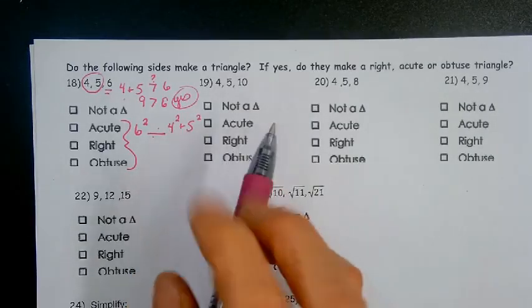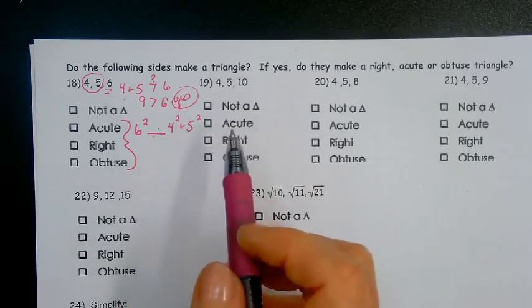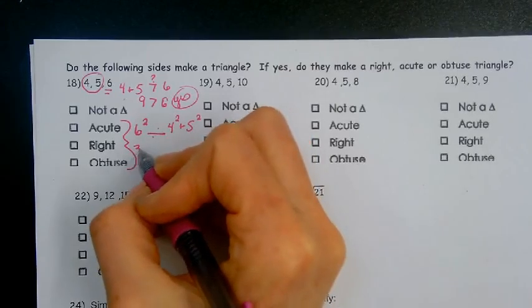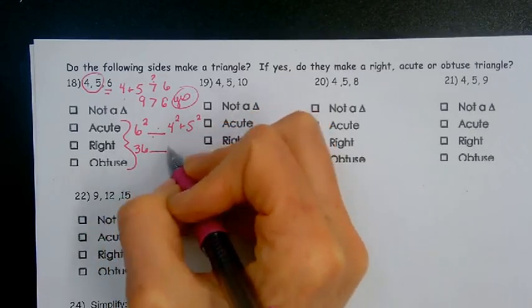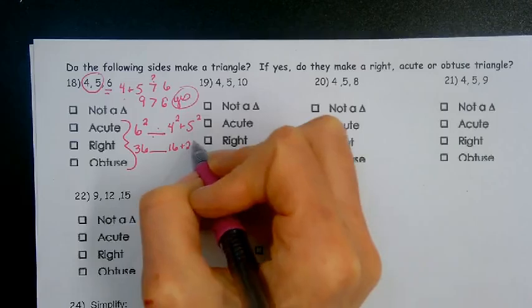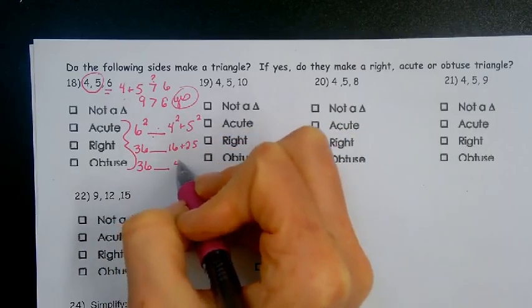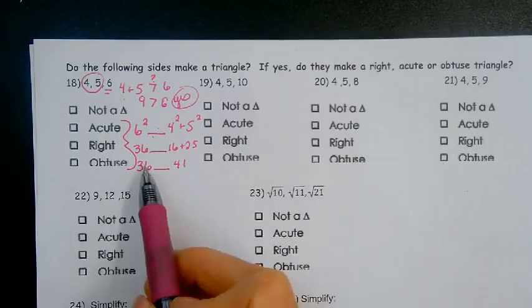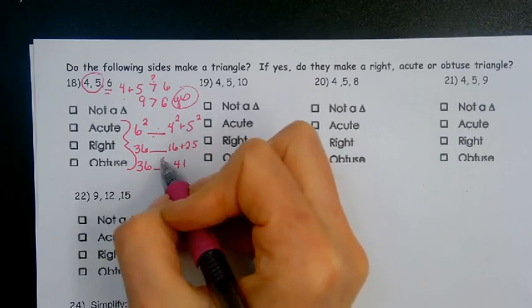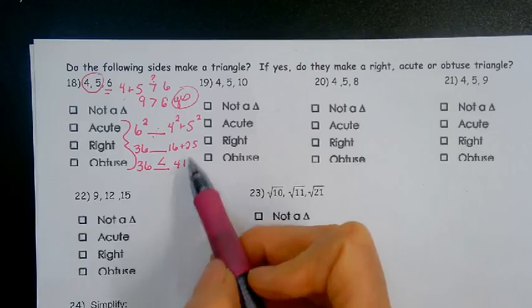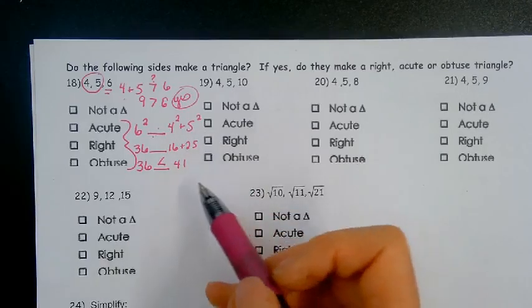Okay, let's see. This is 36. This is 16 plus 25. So this is 36. This is 41. So the long side, when you square it, is less than the sum of the two legs that are squared. So if the long side is less, you have an acute triangle.